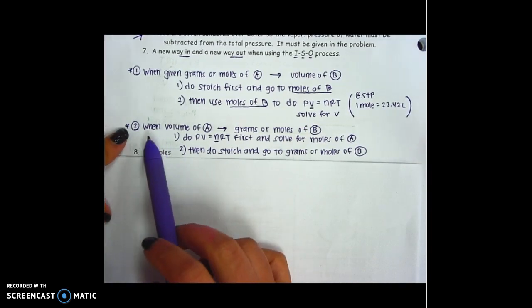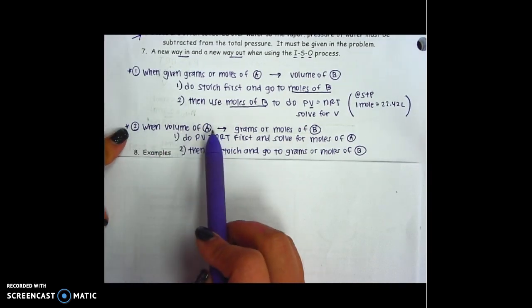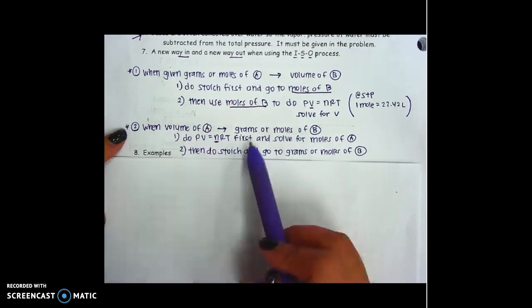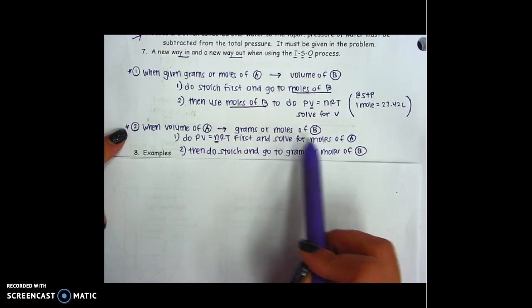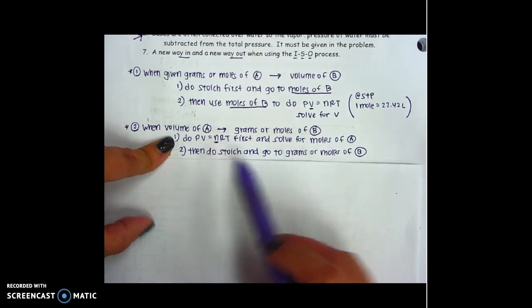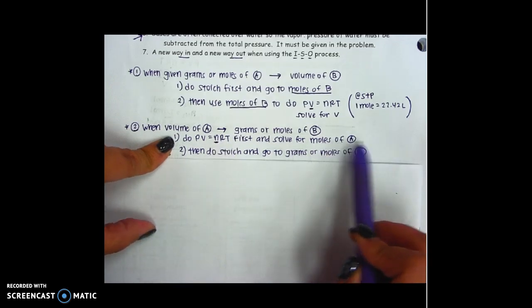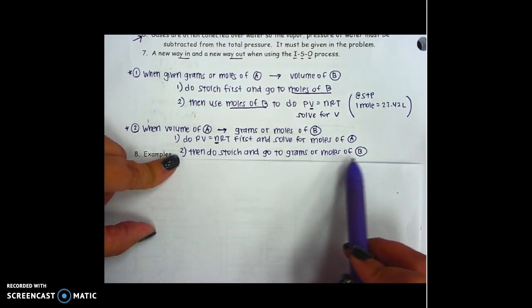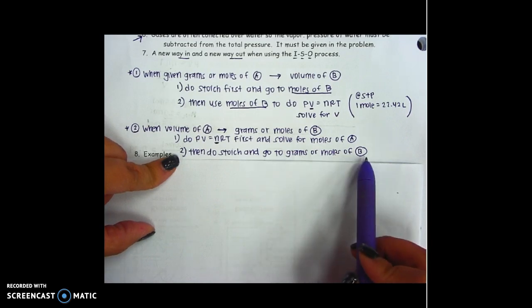Now, you could also have another scenario where they give you the volume of A. They'll say, we have 18 liters of this particular gas, and then they want you to know how many grams or moles of some other compound you can make with it. In this scenario, I don't really want to use volume when I do stoichiometry. So I am going to use PV = nRT first, and solve for the moles of A that I have. Once you have moles of A, you can easily go through and do stoichiometry and solve for grams or moles or whatever they have.